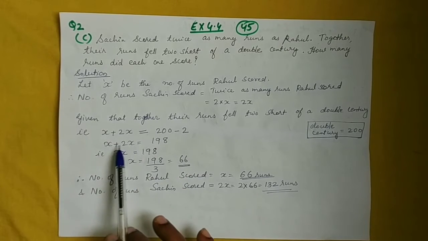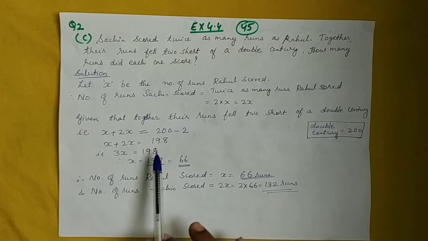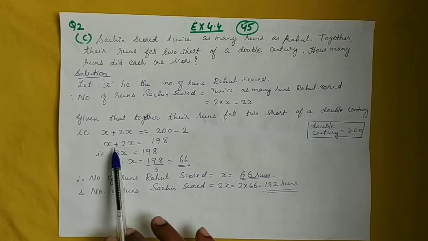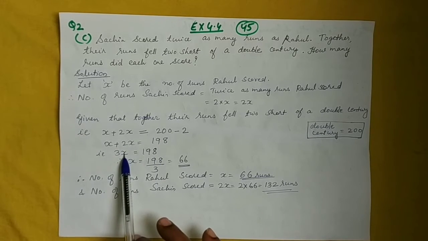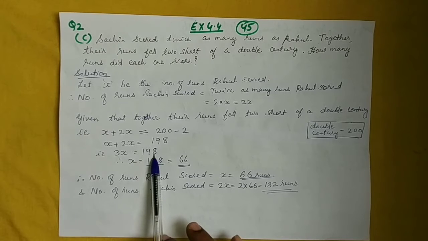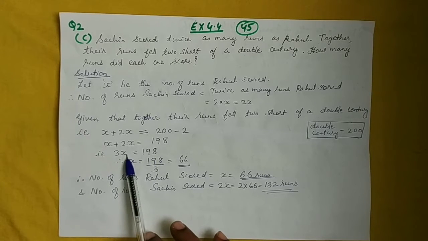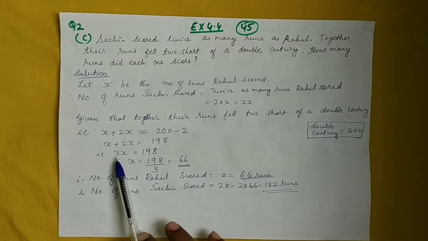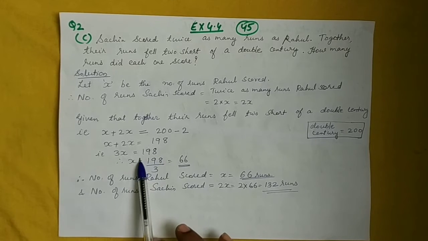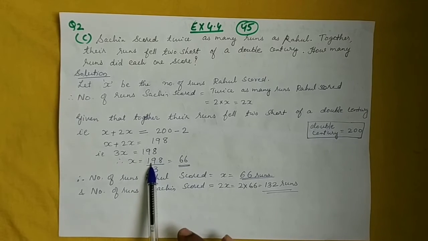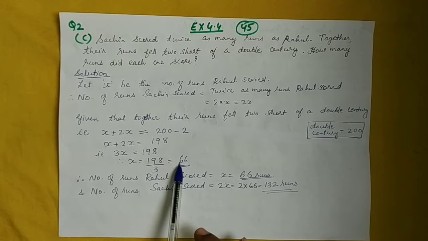X plus 2X is what? 3X. And 200 minus 2 is what? 198. So we got X plus 2X as 3X. So 3X is 198. Now 3 is multiplied here. We are sending this 3 from LHS to RHS. So when it reaches RHS, 198 will be divided by 3. Okay. So X value is what?